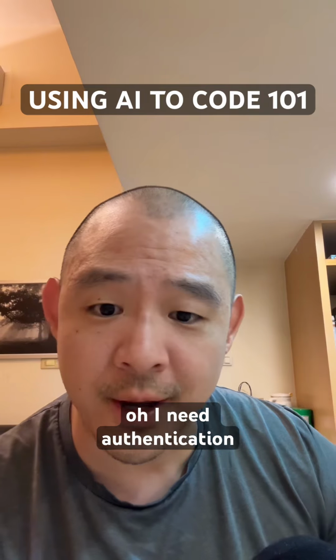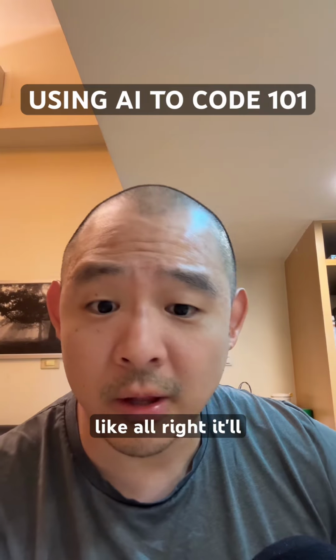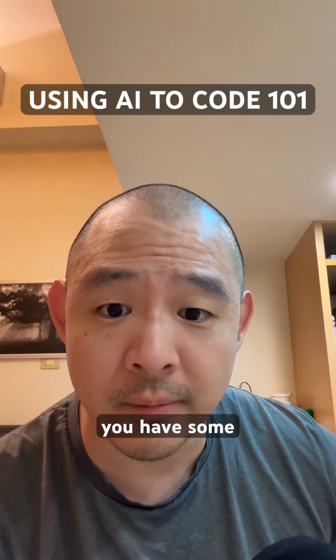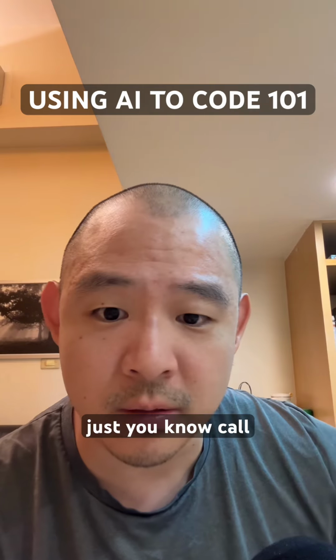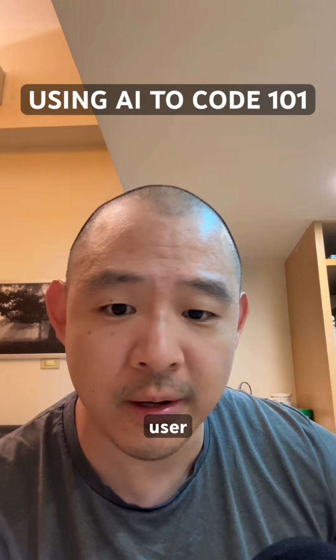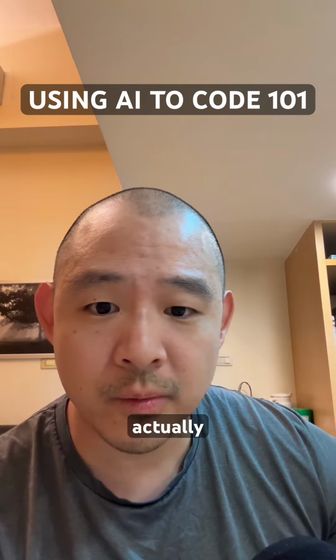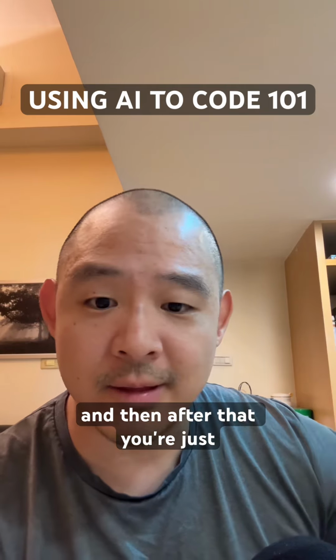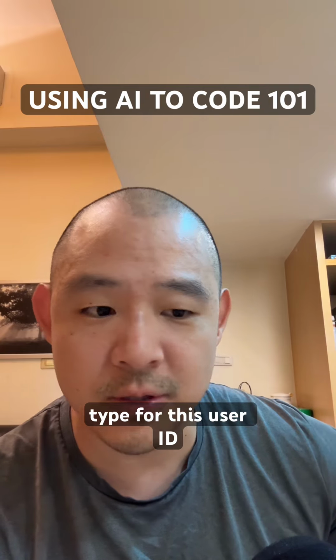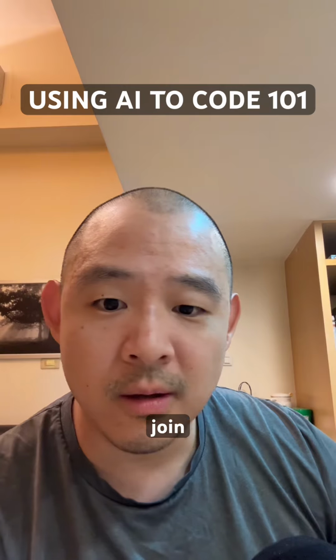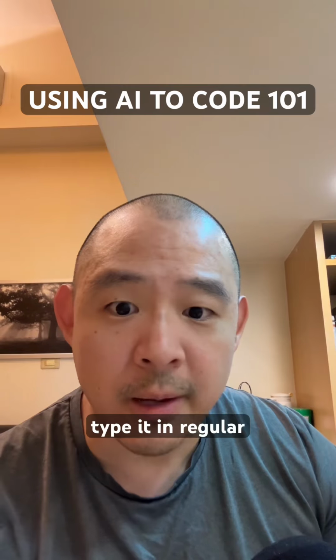And then you're like, oh, I need authentication for the user ID. And it's like, all right, it'll actually go check the application. Hopefully you have some. And then it'll just implement it. It's like, oh, cool. We just call this function, verify user, before you actually do any querying, and you're good. And then after that, you're just like, all right, pseudocode this query out where you need to find all this transaction type for this user ID, simple join, but you just type it in regular words.